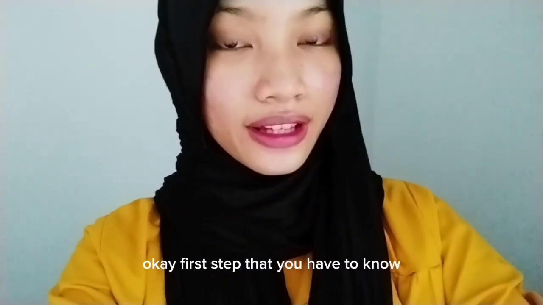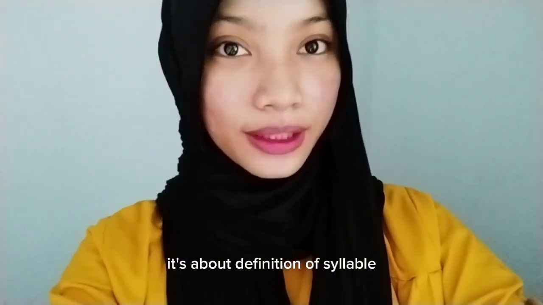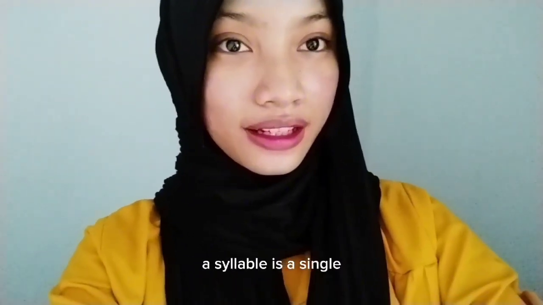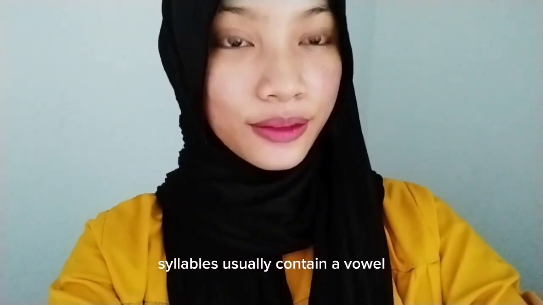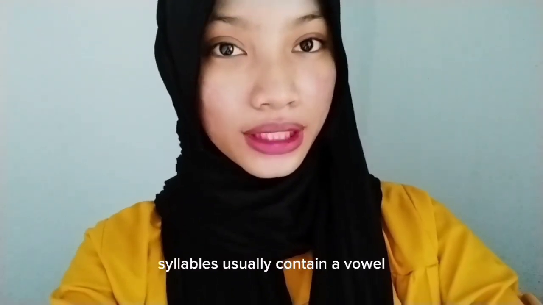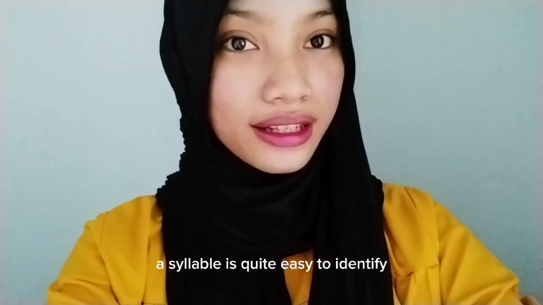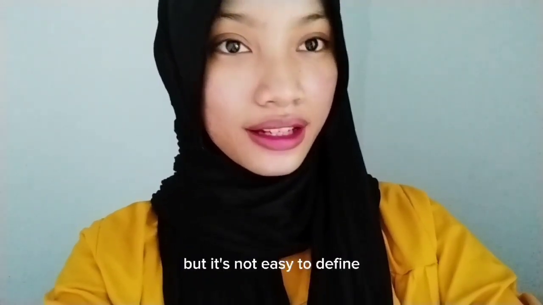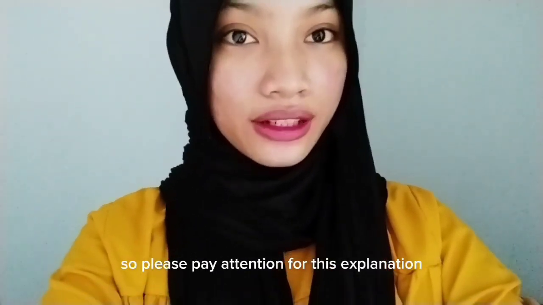Okay, the first thing you have to know is the definition of a syllable. A syllable is a single unbroken sound of a spoken or written word. Syllables usually contain a vowel and accompanying consonants. A syllable is quite easy to identify, but it's not easy to define. So, please pay attention to this explanation.